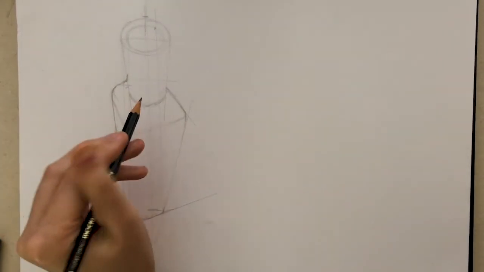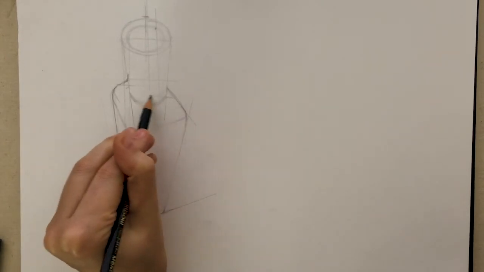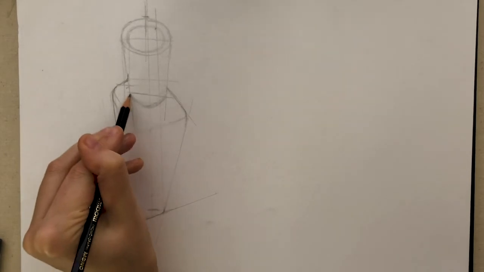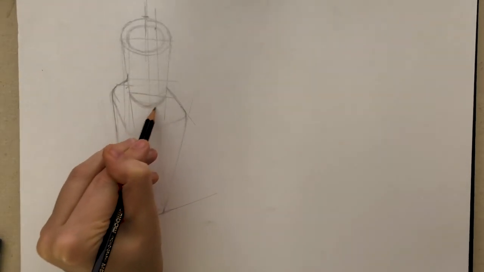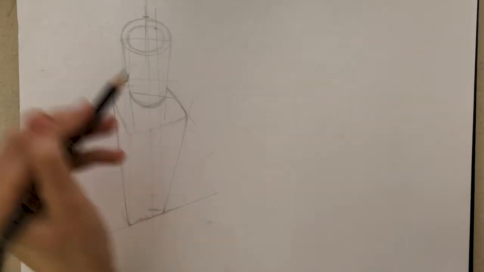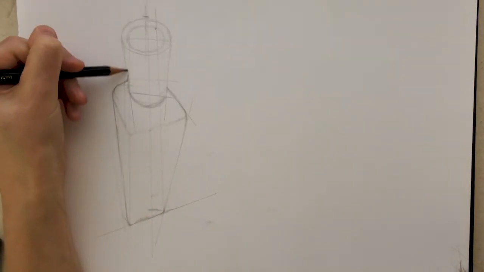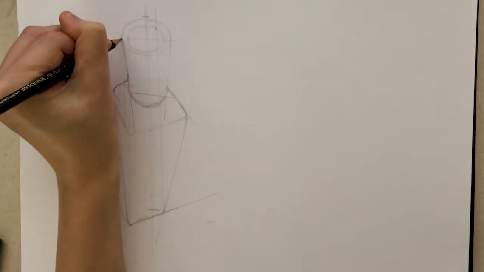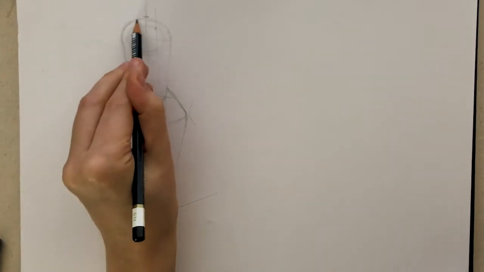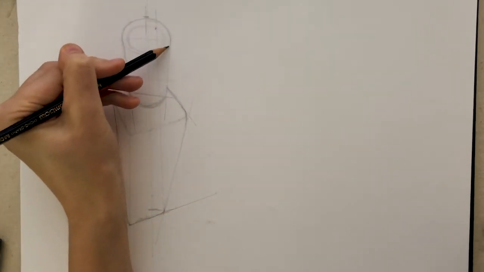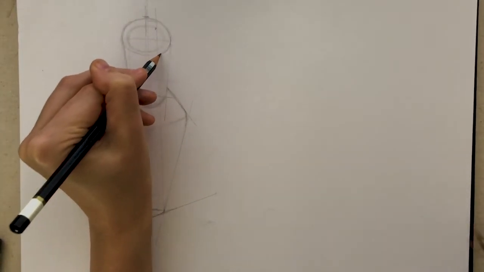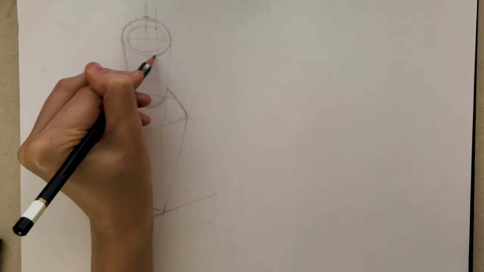I need to check my ellipses. This one looks like something is wrong with it. This one is going to mostly be invisible, so I'm not going to worry too much about it, but I do want it to look somewhat believable. I'm going to start working on this ellipse. I'm not buying it. It doesn't look believably like the top of the bottle to me. So I need to figure out what I need to do to change this.